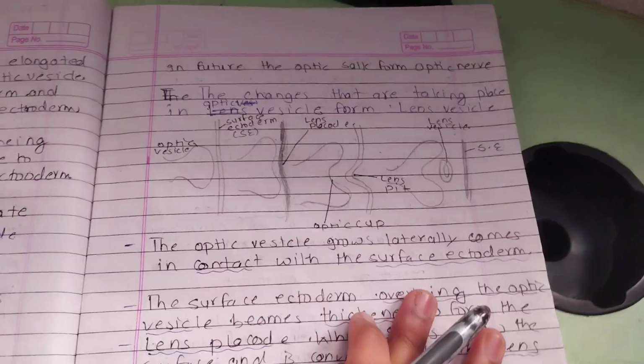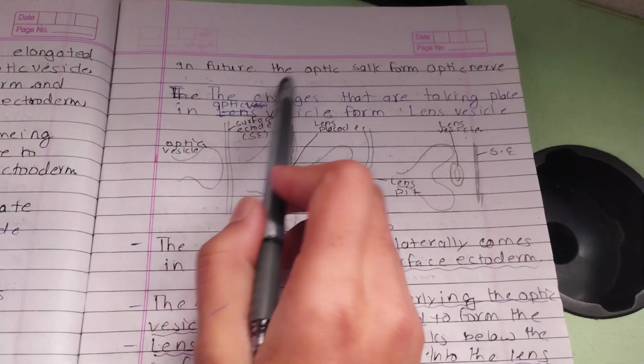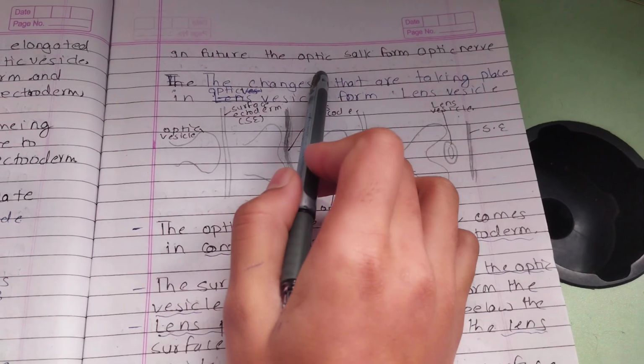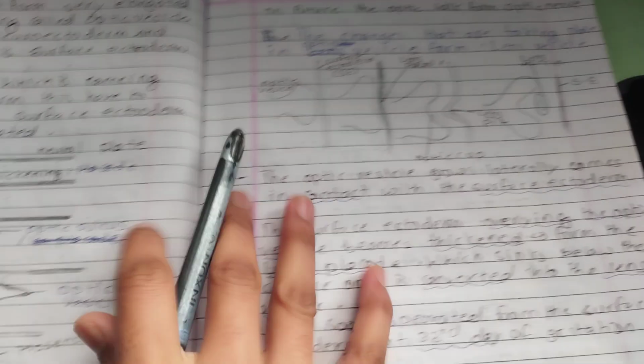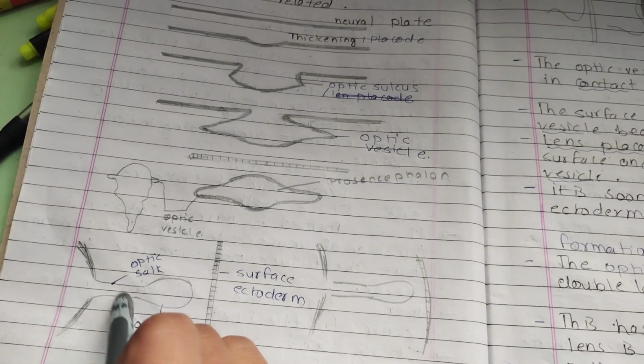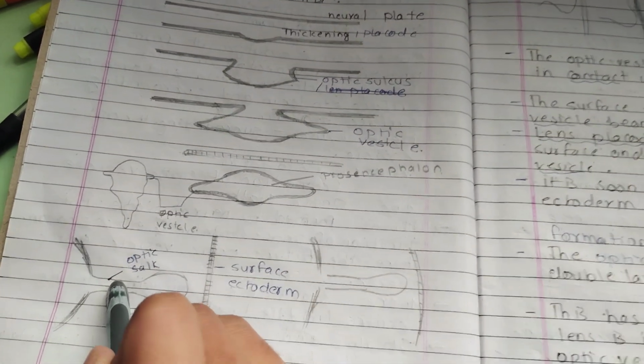Then let's come here. In future, the optic stalk forms the optic nerve. I have already told you this elongated structure forms the optic nerve in future.